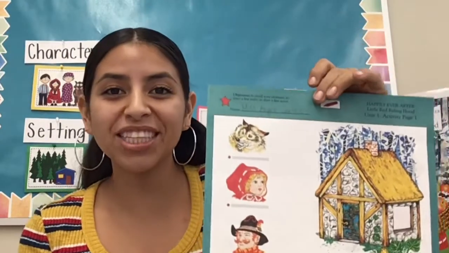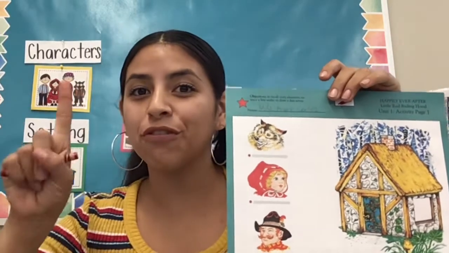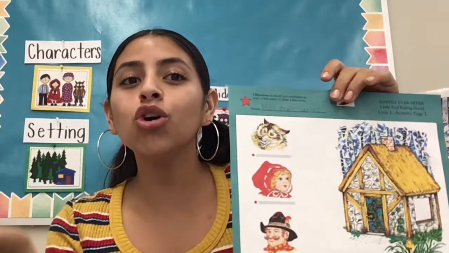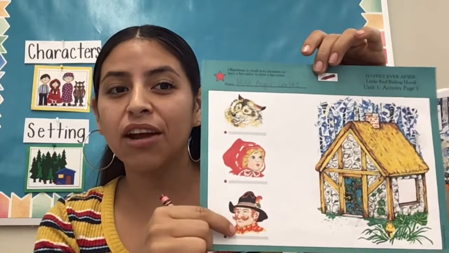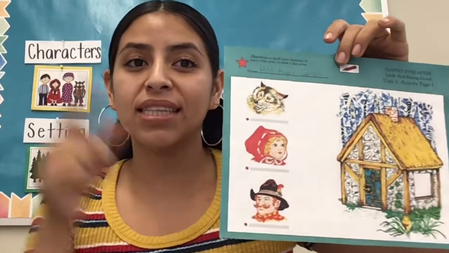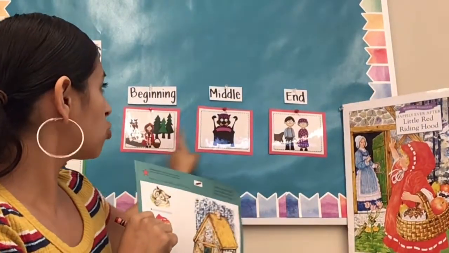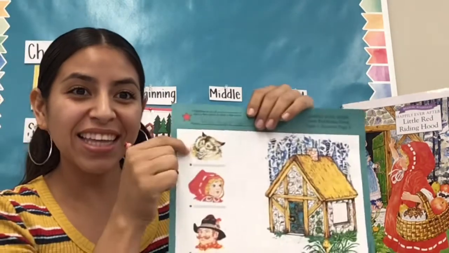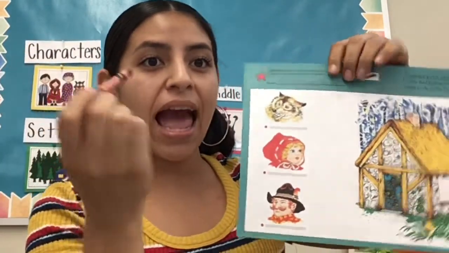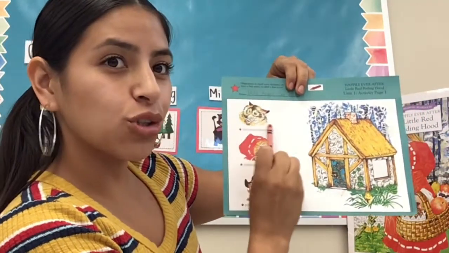So to complete this sheet, we will be going over some questions about our characters. Our first question, who put on Grandma's nightcap? Which one of these characters put on Grandma's nightcap? So if we think back to our story, which one put Grandma's nightcap on? The wolf, right? Yeah, so you're gonna take your crayon and you're gonna underline that character from left to right.